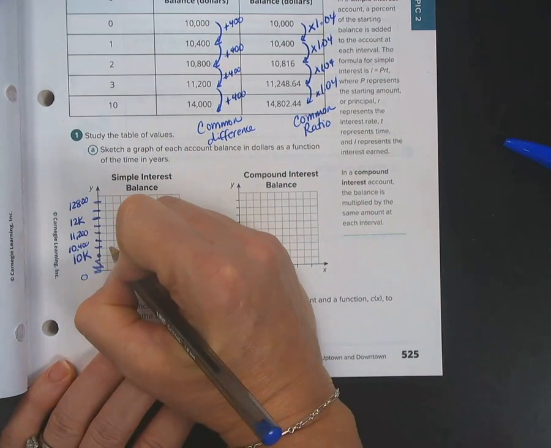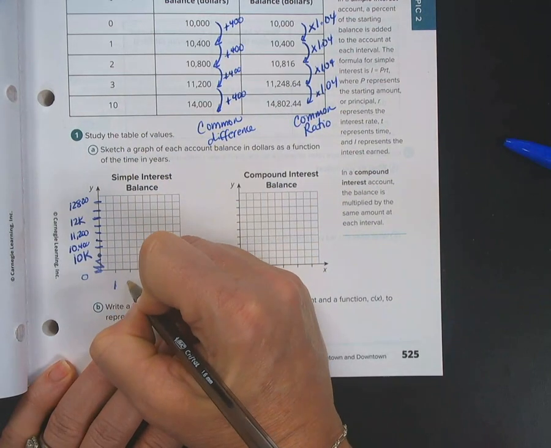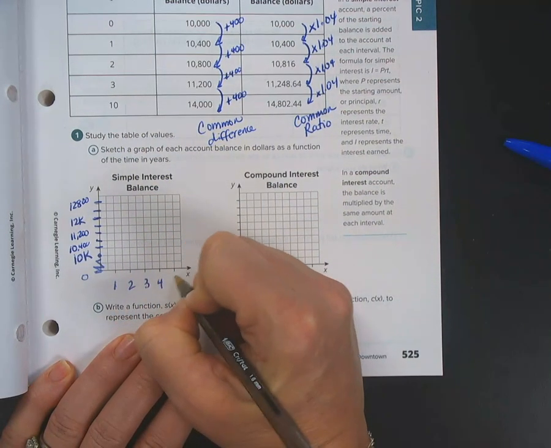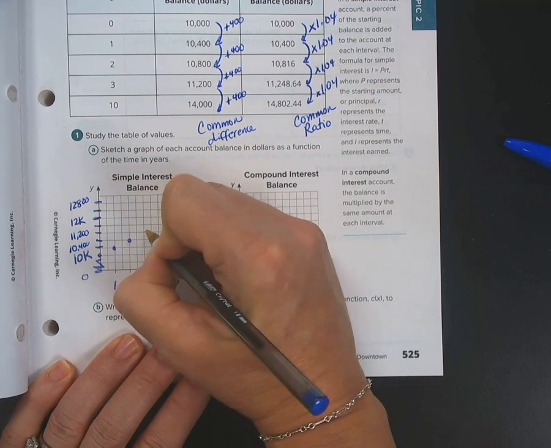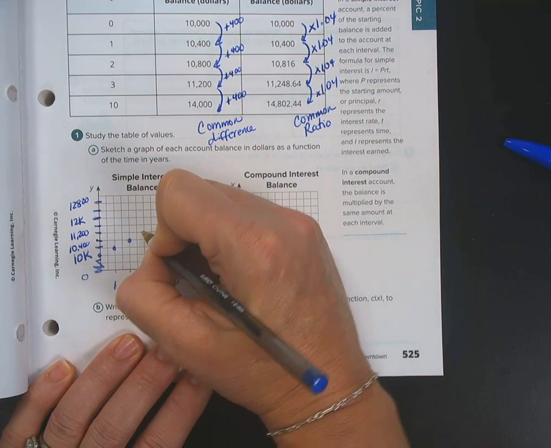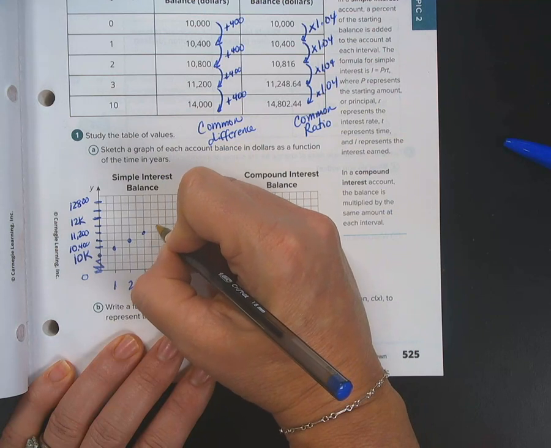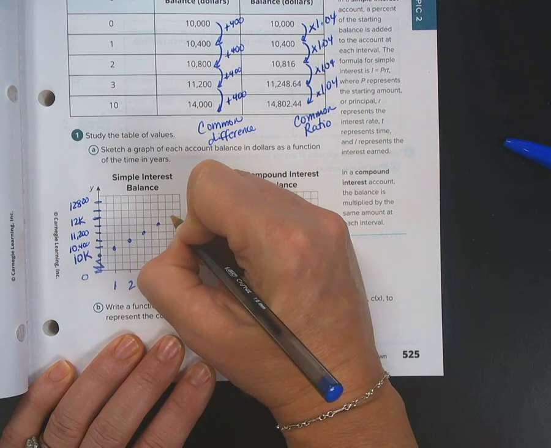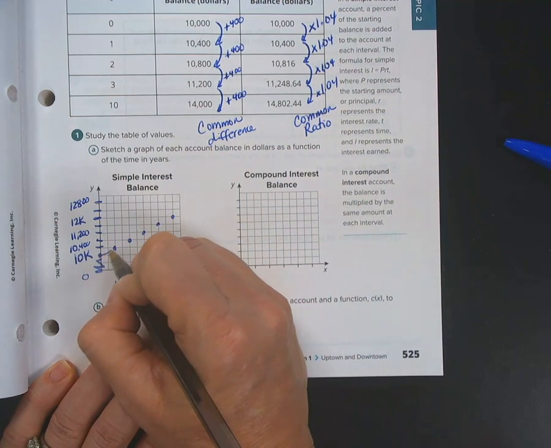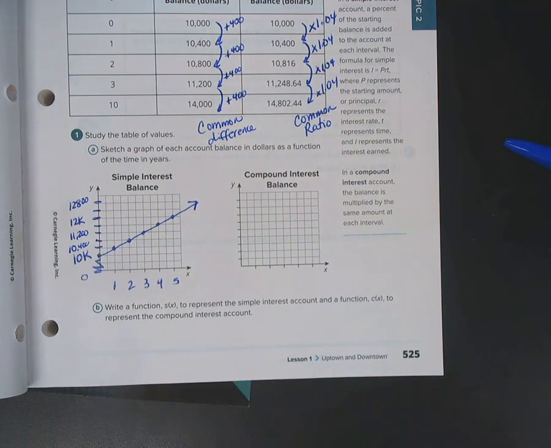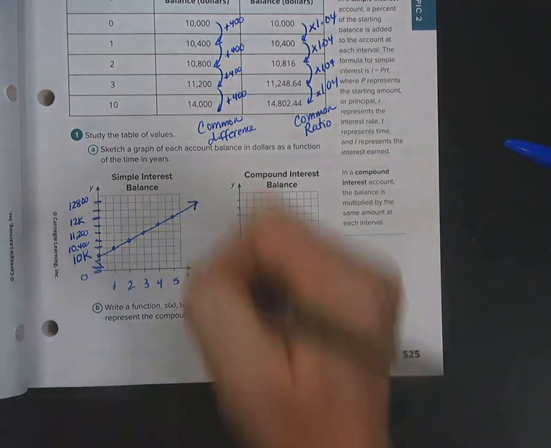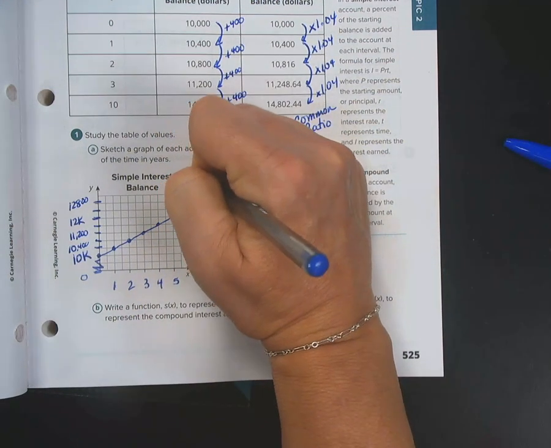Okay, so if we start doing this after 1 year, 2 years, 3 years, 4 years, 5 years, this is just going up by 400 every time. That's reinforcing to us that simple interest is the same as linear growth.